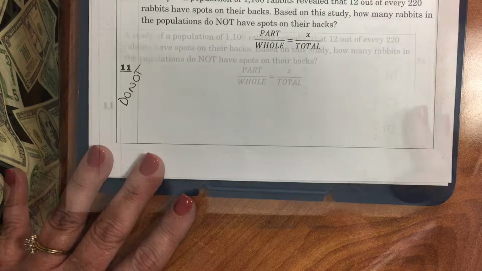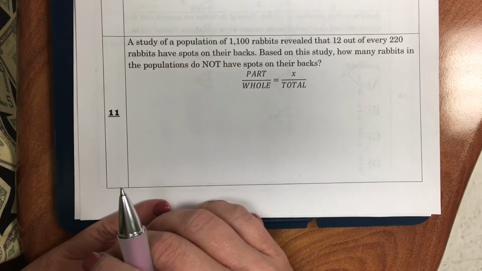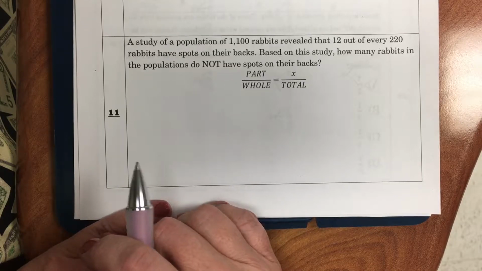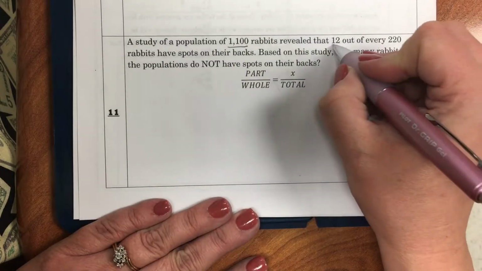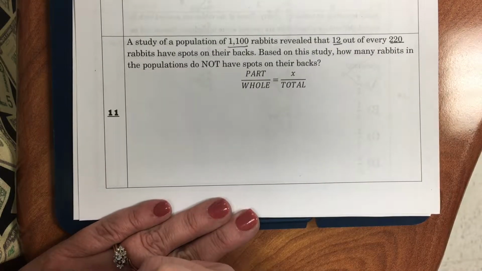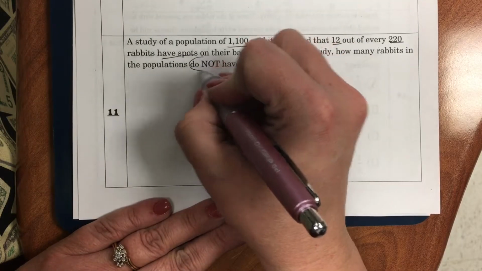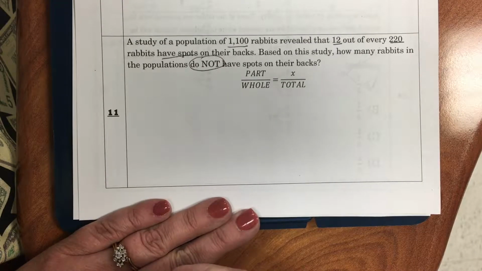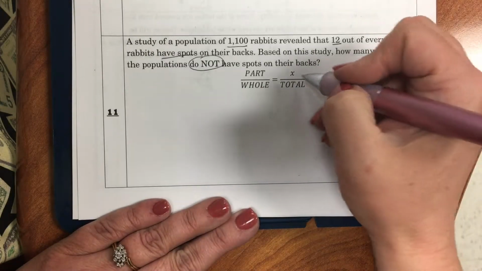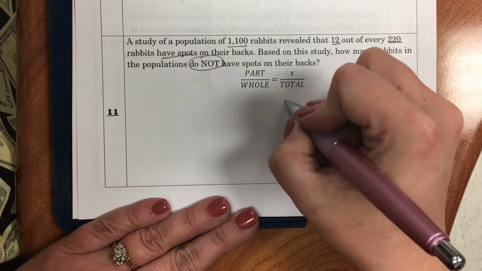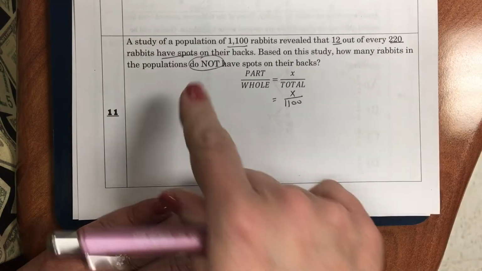Write "do not" for number 11. All right, so number 11 is very similar to 9 and 10. It's just got a little bit harder numbers. A study of a population of 1,100 rabbits revealed that 12 out of every 220 rabbits have spots on their backs. Based on the study, how many rabbits in the population do not have spots on their backs? Okay, so we have our part to whole and the number we're trying to find out of the total. So my total is the 1,100, and I want to know what part of that is not going to have spots.